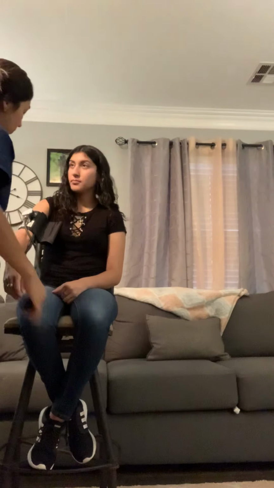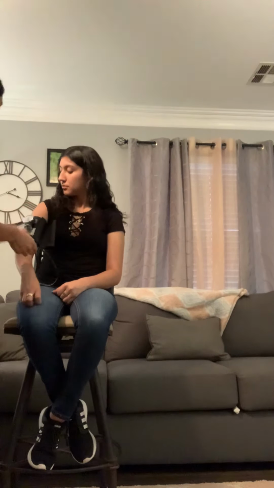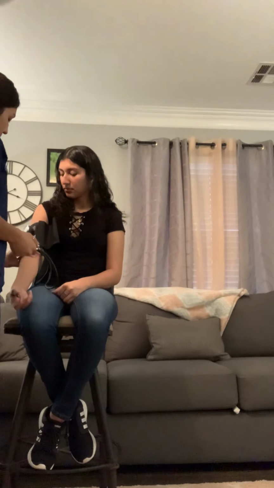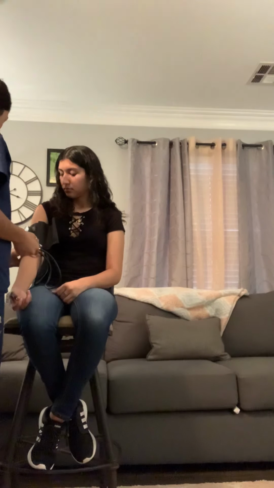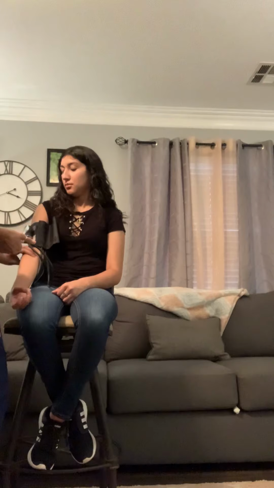If I was doing blood pressure on a kid, I would get a smaller blood pressure cuff. If I was doing it on someone a little bit bigger than you, then I would make sure to get the larger blood pressure cuff. But this one's the right fit. So I'm going to palpate that brachial artery, and I'm going to pump the cuff up until I can't feel your pulse anymore.